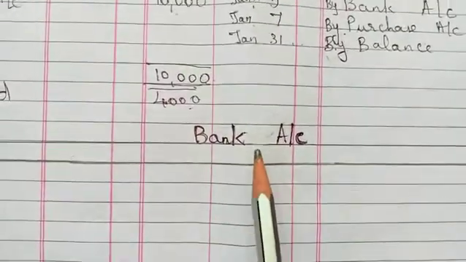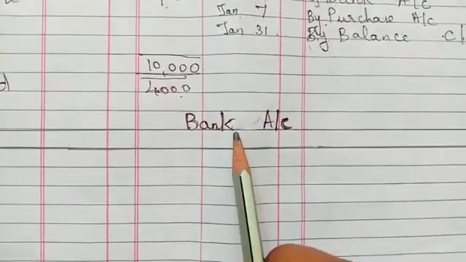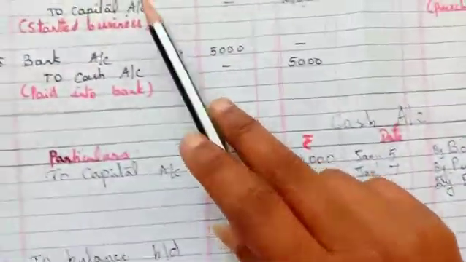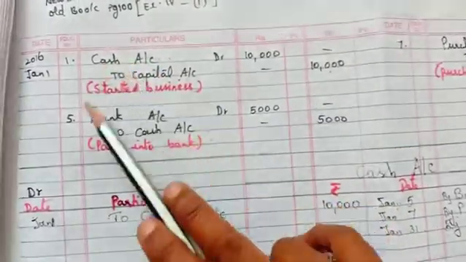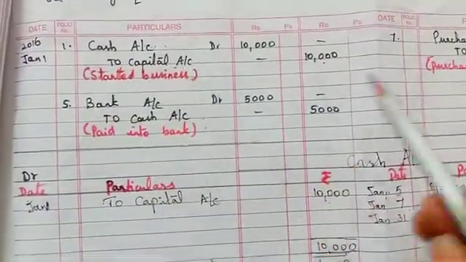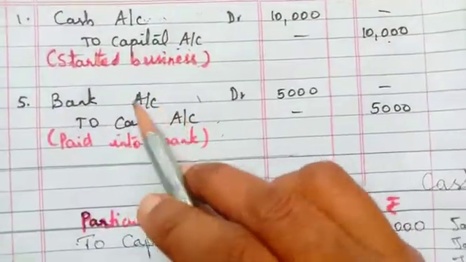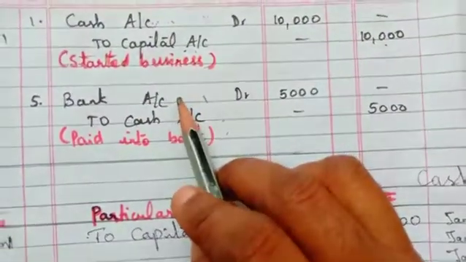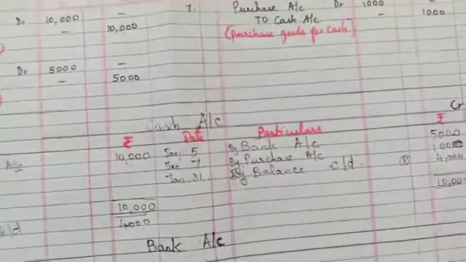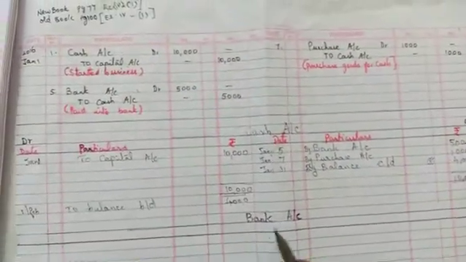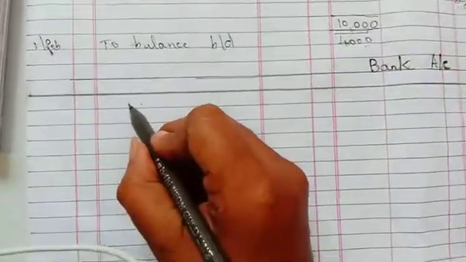Next we are creating a bank ledger. See here the journal entry. You can see first date, 5 date, 7 date. You can see anywhere the bank. Only on the 5th date can you see the bank, that is on the debit side. So what you have to do, we have to write on the debit side. Come to the debit side. This is the bank account.